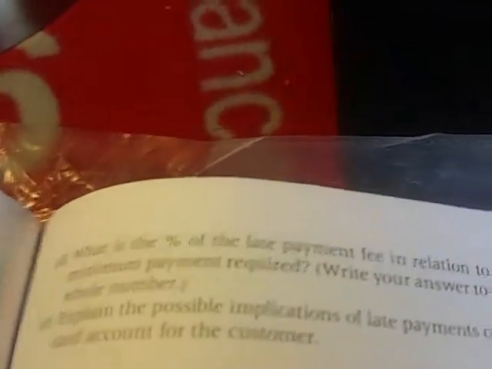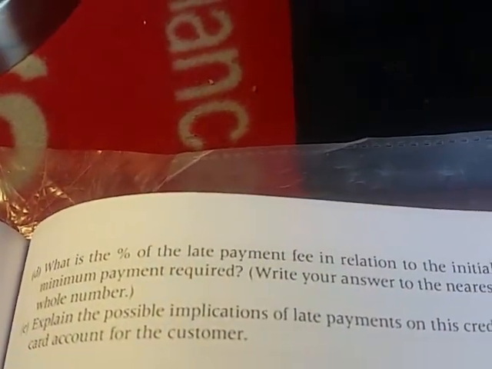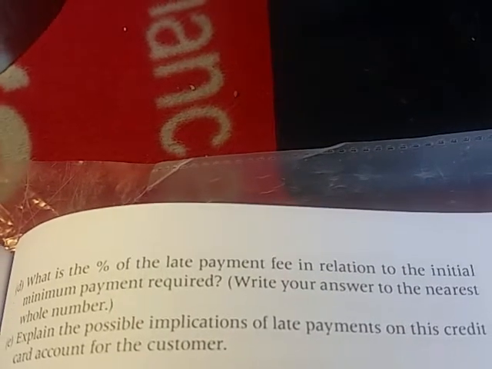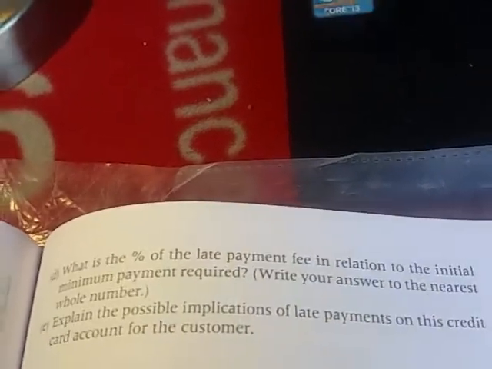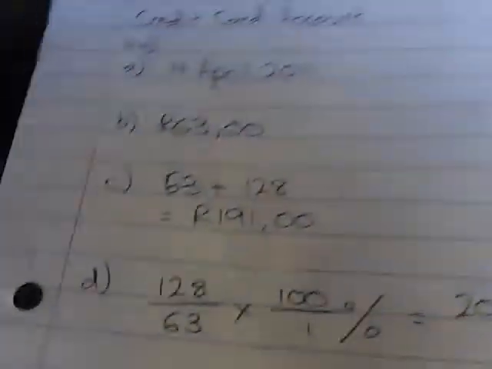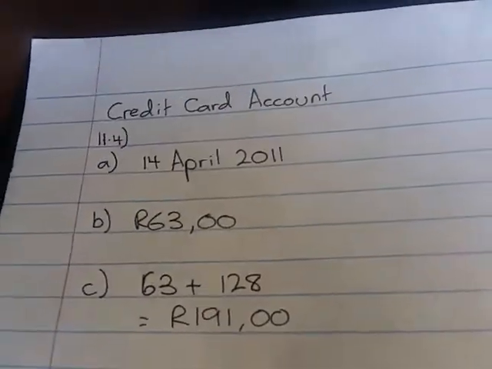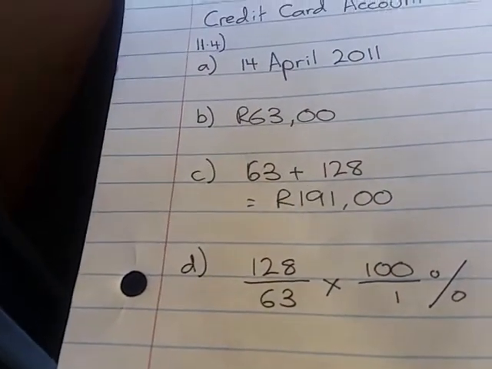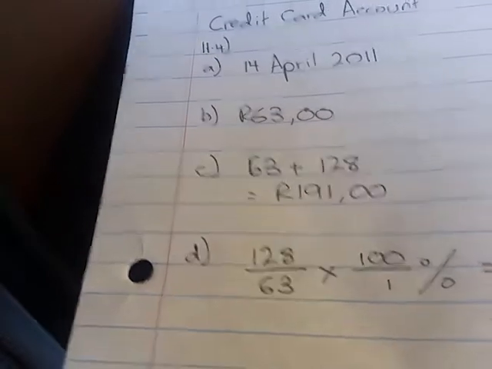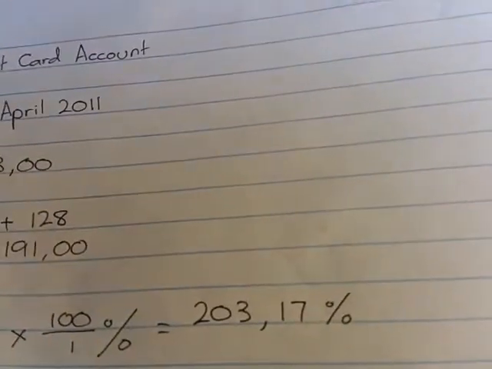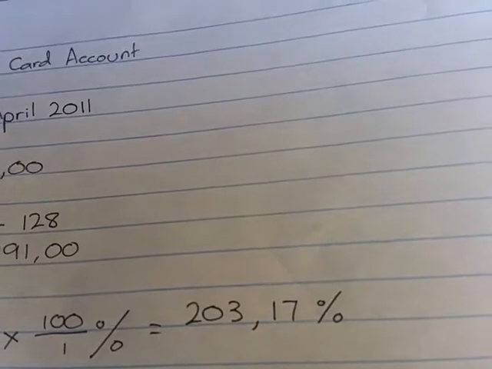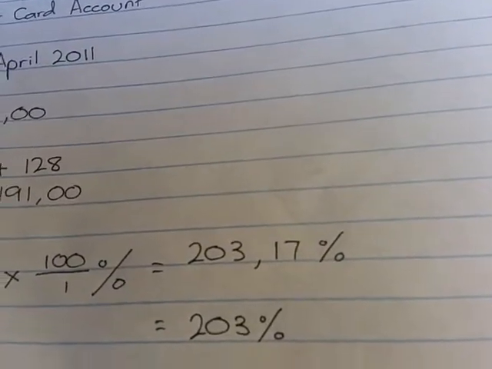Oh, there it is. What is the percentage of the late payment fee in relation to the initial minimum payment required? So the late payment fee was 128 rands and the initial was 63. So therefore the percentage would be 128 divided by 63, all of that times 100 over 1. That will give you 203.17%, which rounded to a whole number is 203%.